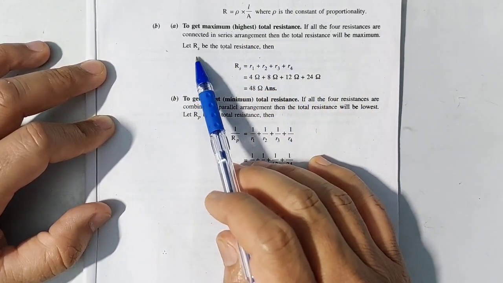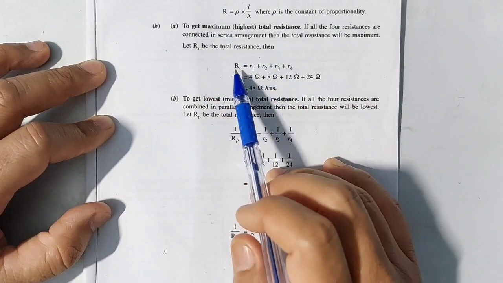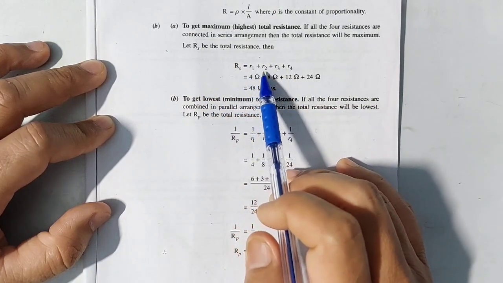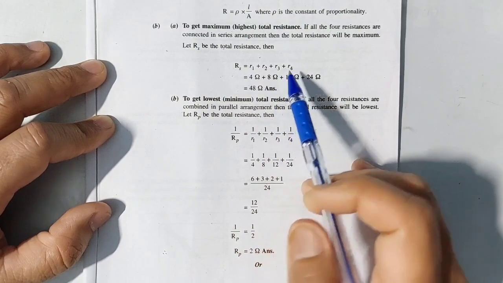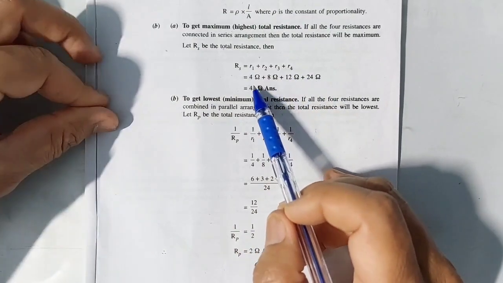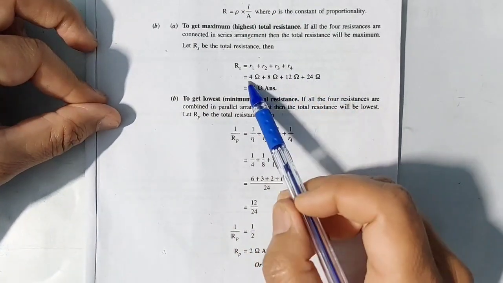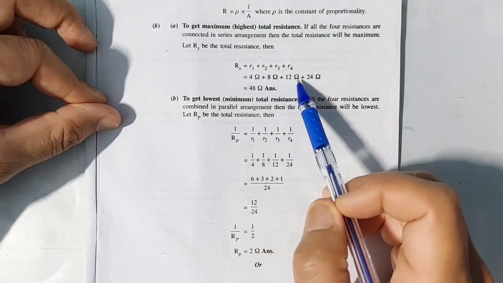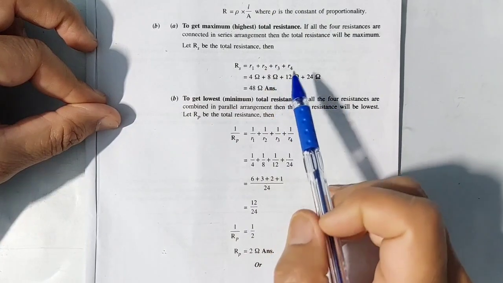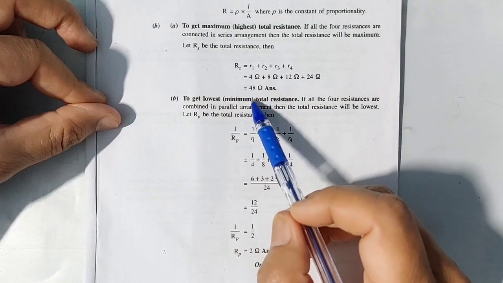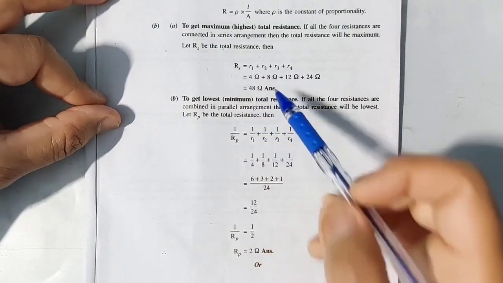Let Rs be the total resistance, then Rs is equal to R1 plus R2 plus R3 plus R4. Now we have to add all these resistances, that is 4 ohm plus 8 ohm plus 12 ohm plus 24 ohm. Then maximum resistance obtained will be 48 ohm.